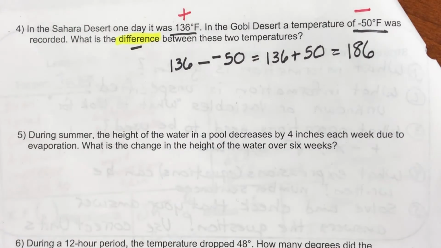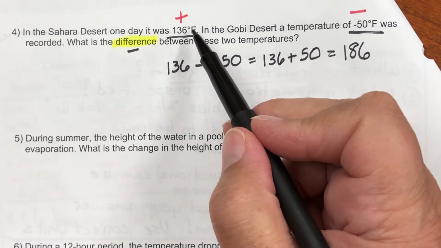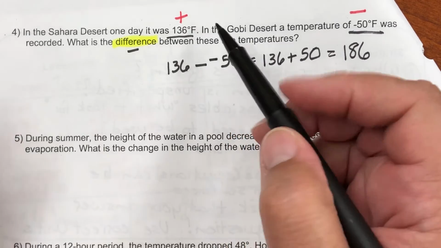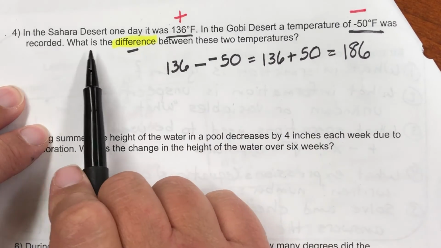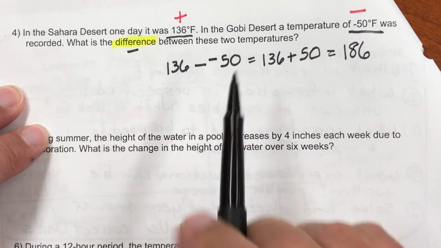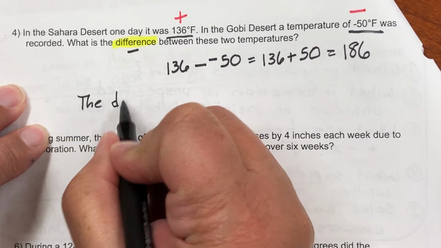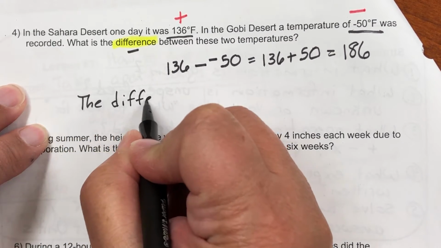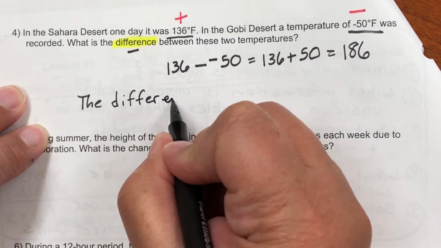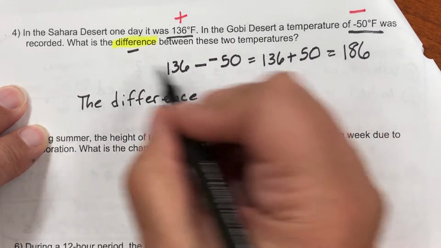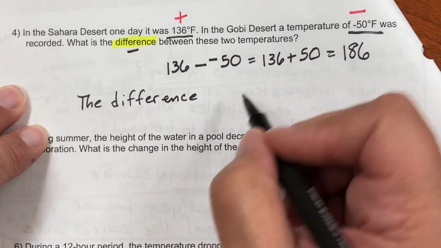186 what? Cookies? No. You have to go back and look at it and say, oh yeah, I was talking about a temperature in degrees Fahrenheit. And now I read the question. What is the difference between these two temperatures? Write a sentence. Make sure you're writing a sentence that goes with your question. You're going to rephrase the question in a sentence.